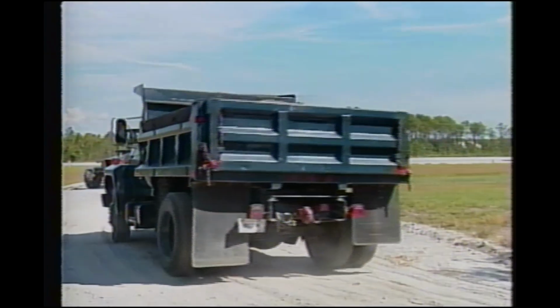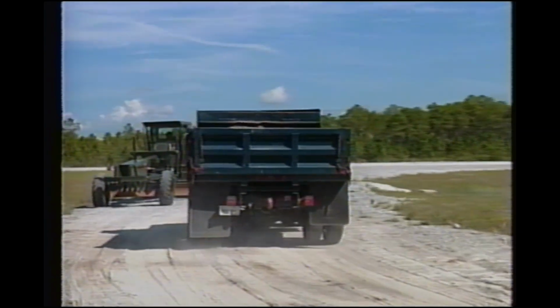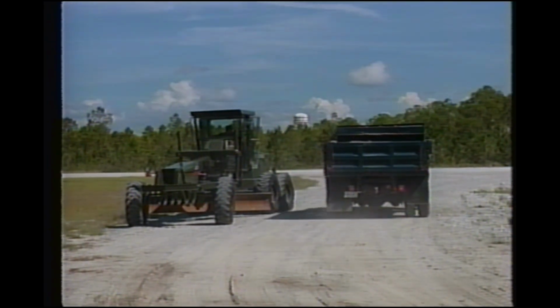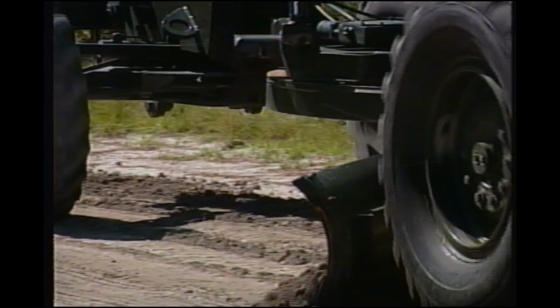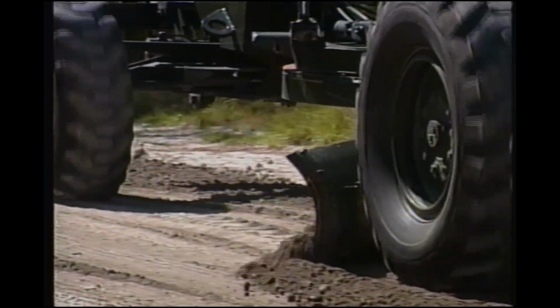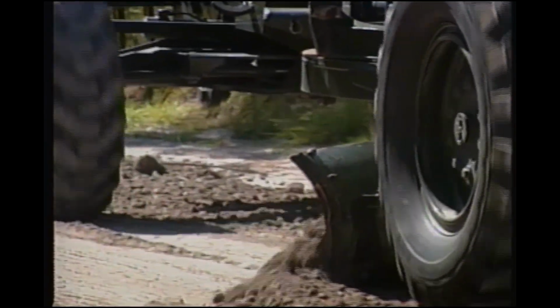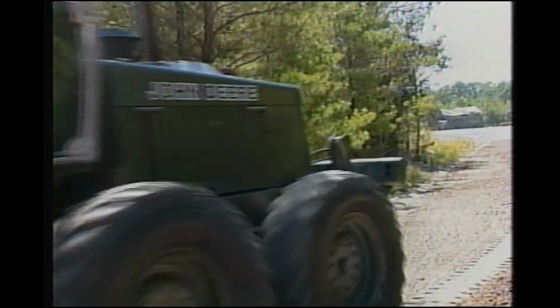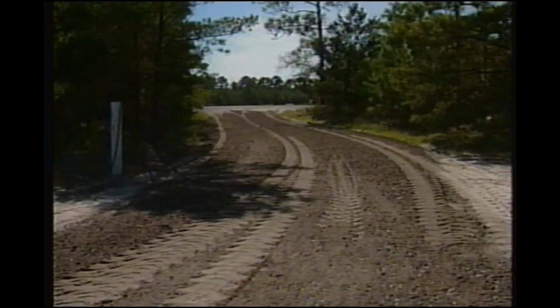Looks like we finished with the last load just in time. The grader is ready to put the final touches on this project. The grader won't have to spend a lot of time on this project thanks to your spreading effort. A couple of passes and the grader will have the material evenly spread over the entire site. You can call this project in as finished.